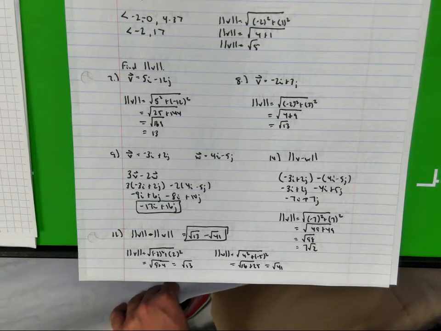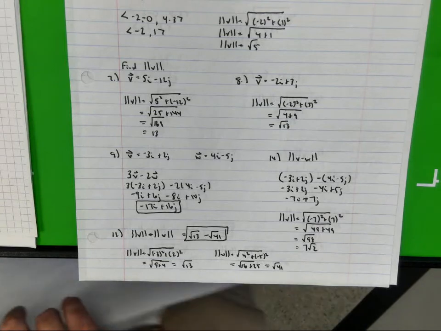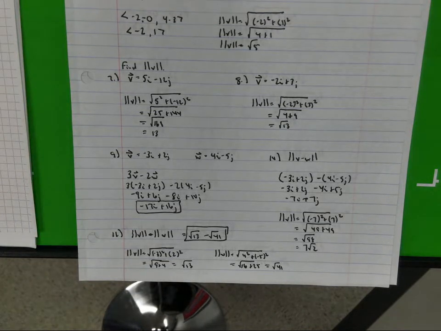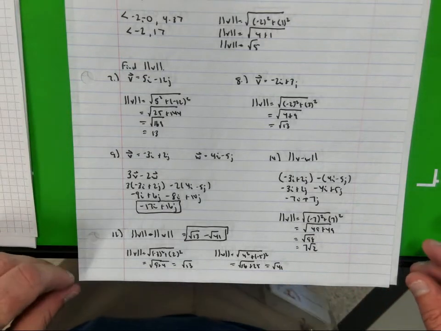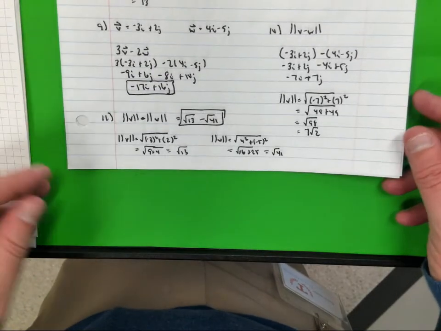So I found the -7 squared plus 7 squared gives me the square root of 98, which is 7 square root of 2. You got a question like 10 tomorrow, so you need to make sure you understand how to work that.